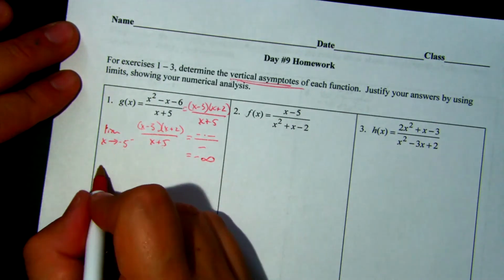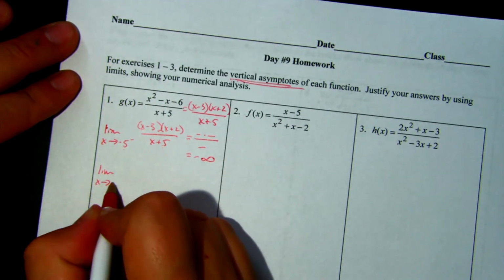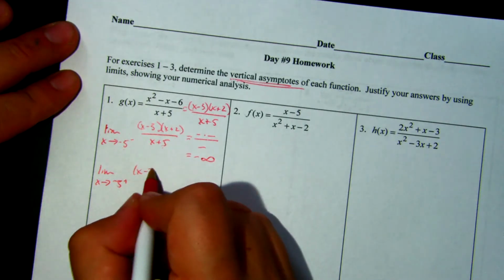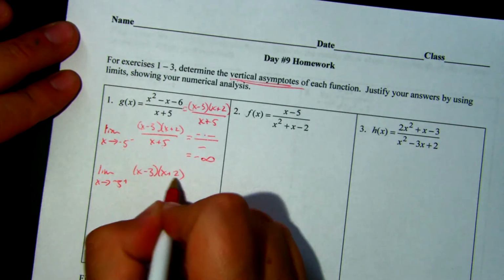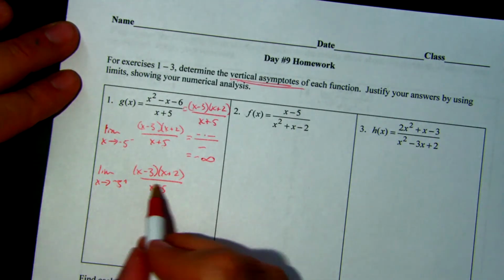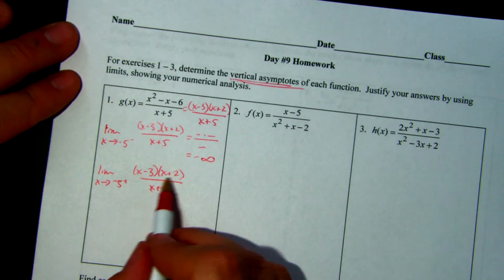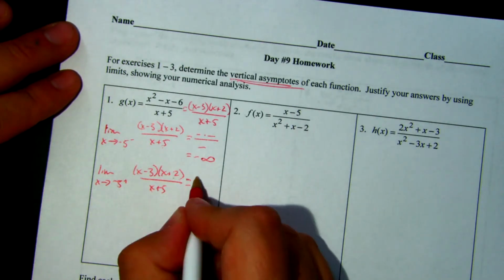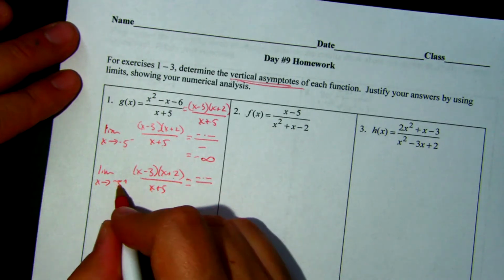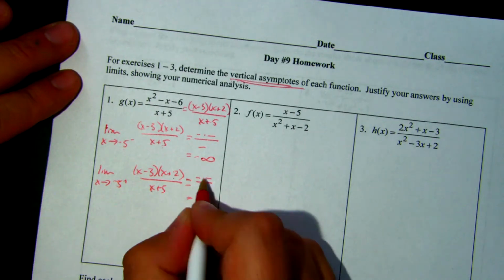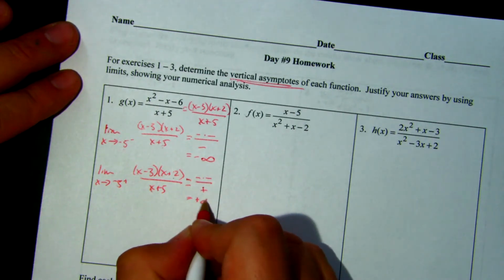And if I take the limit as x approaches negative 5 from the right, these problems are a lot easier to do, the sort of numerical analysis part, if you factor it first, because then you can just very quickly figure out if you're going to have a negative or a positive. So I've got negative, negative, so negative times negative, but now put something just to the right of negative 5, so I'm going to end up with a positive number down here. Positive over positive is going to give me positive infinity.